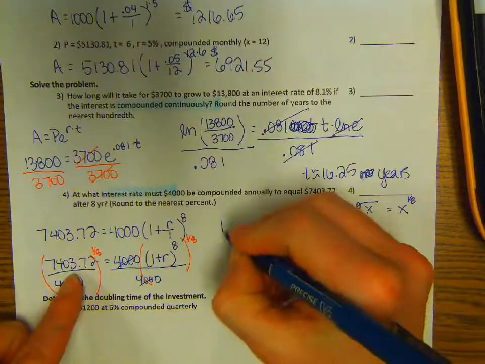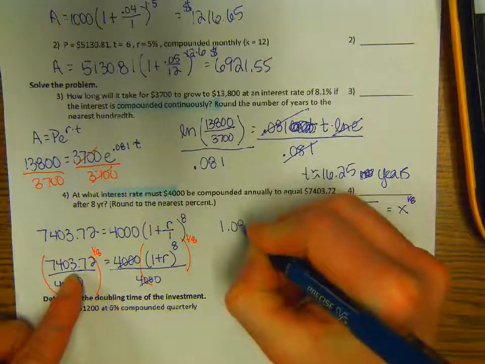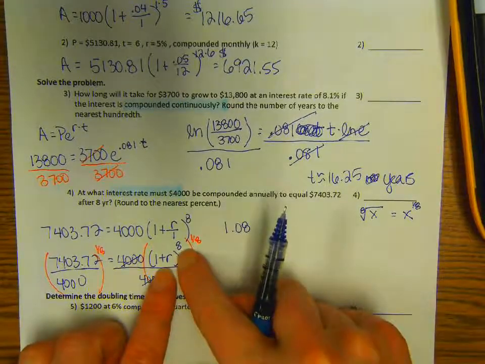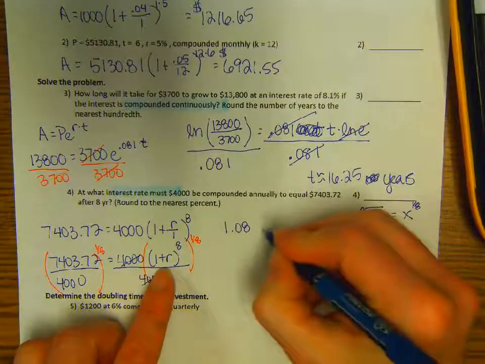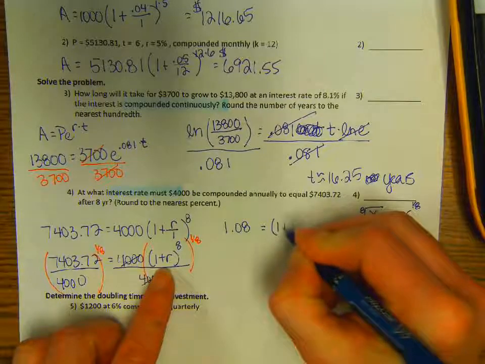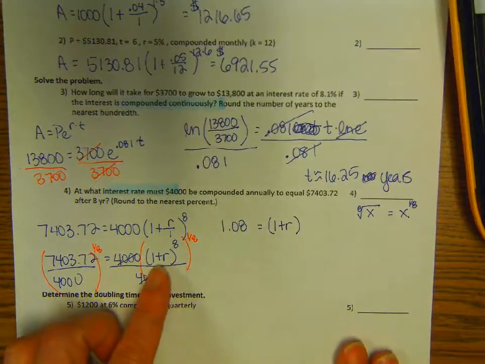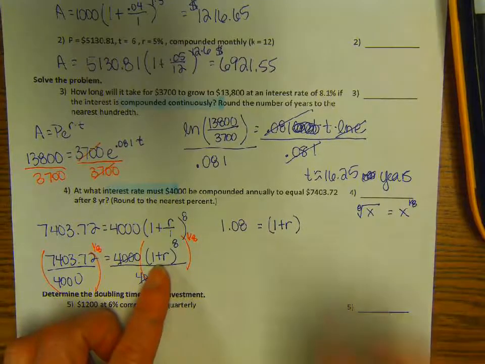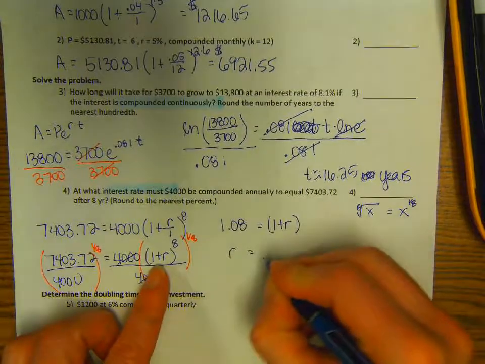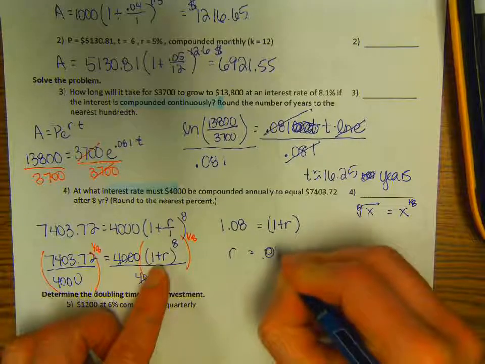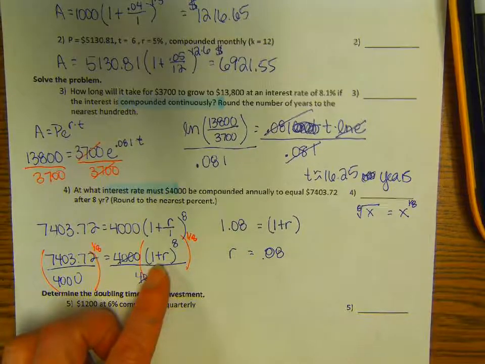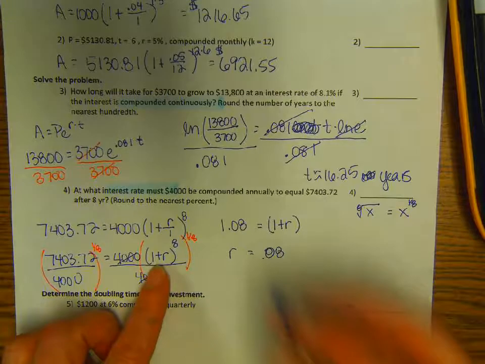So this was 1.08. I undid the 8th power, so it's gone now. So what's left on this side is 1 plus r. Will you guys tell me what's r then? R is 0.08. Which means what is the interest rate? 8%.